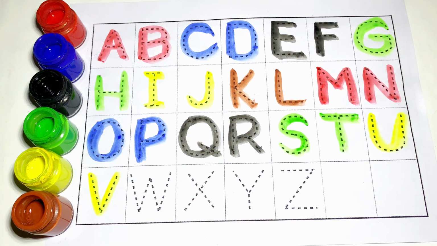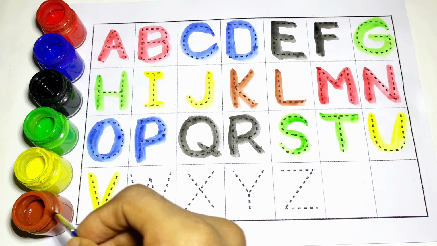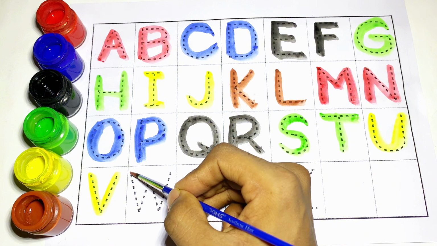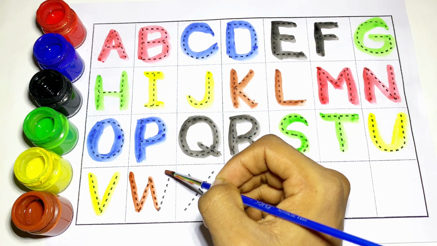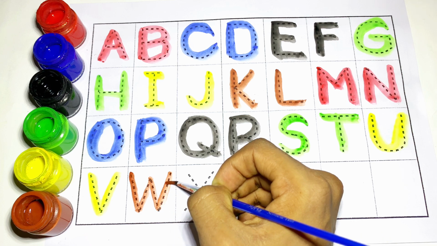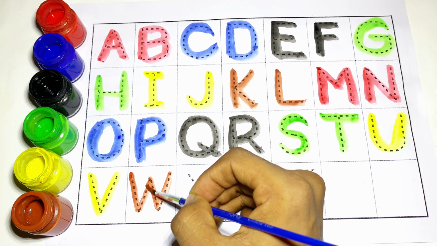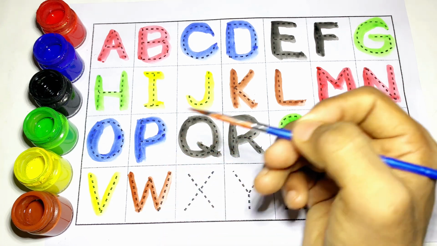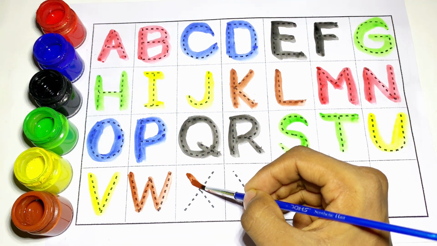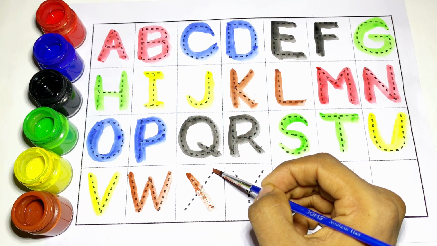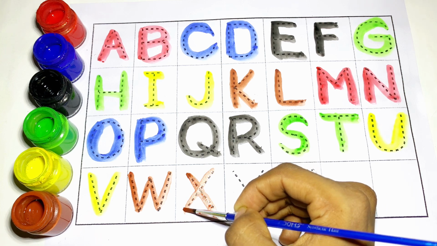Kids, now W. W for wolf. The alphabets of W. And use brown color. Kids, again use brown color and draw X. X for X-ray. The alphabets of X.